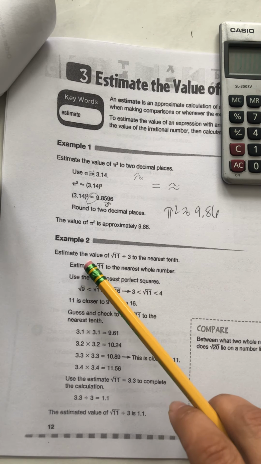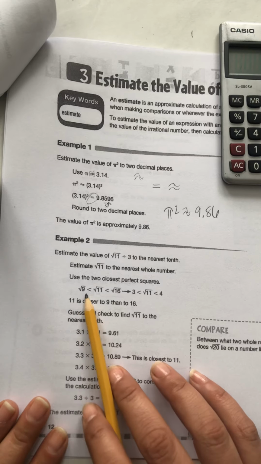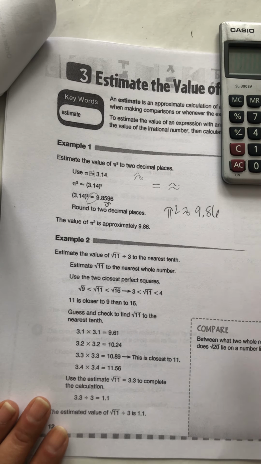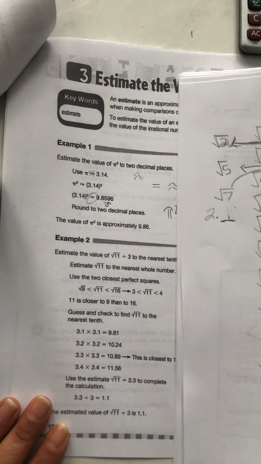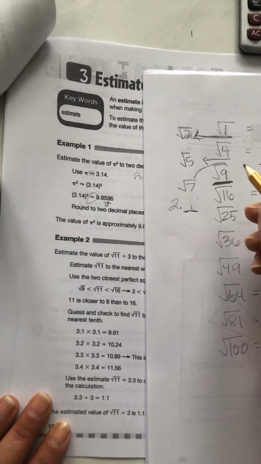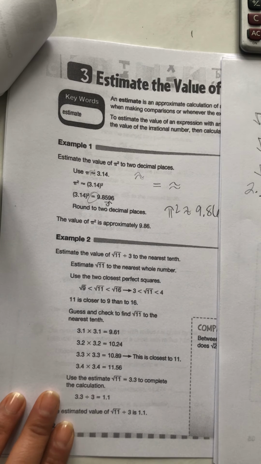So estimate the value of the square root of 11 divided by 3 to the nearest tenth. So you're going to estimate the square root of 11 to the nearest whole number. So we've got this cute little thing right here. And so basically, if we used our chart here, the square root of 11 falls right here, doesn't it? Square root of 11. So you know it's going to be 3 point something. It's in between 3 and 4.